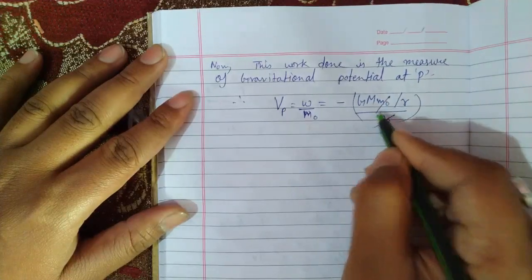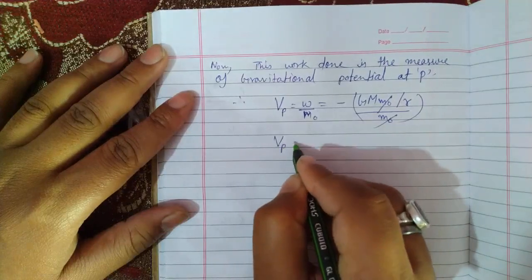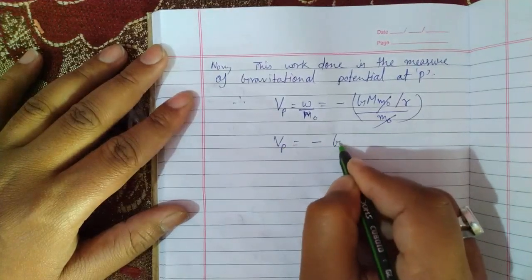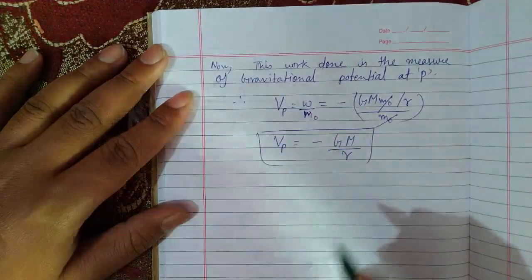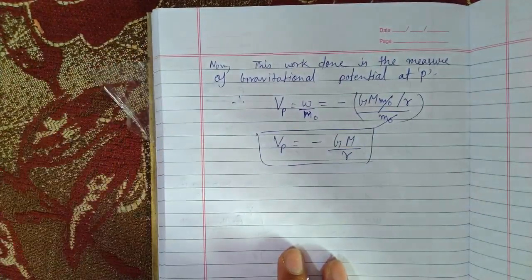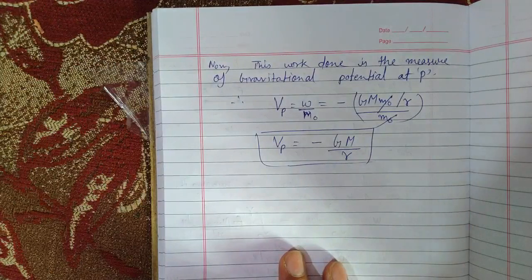So this m0 is cancelled and we get the value of gravitational potential as minus G m upon R. This is the value of gravitational potential at a location.